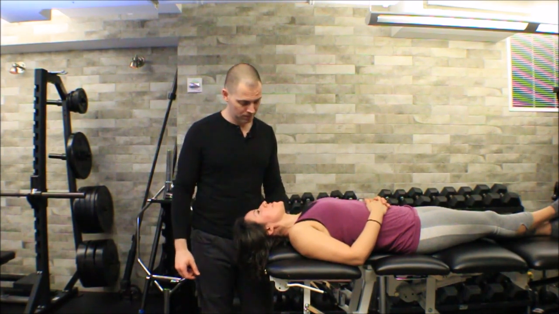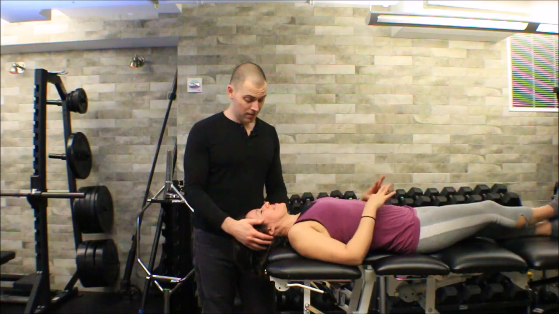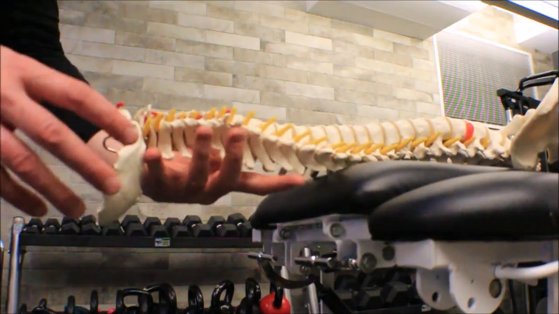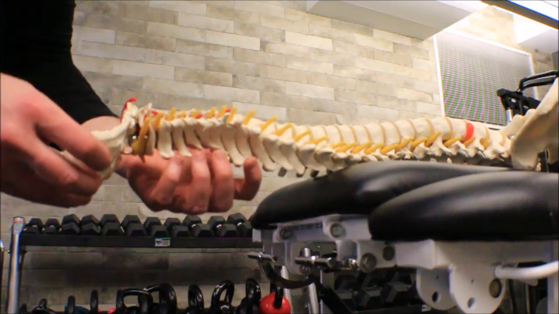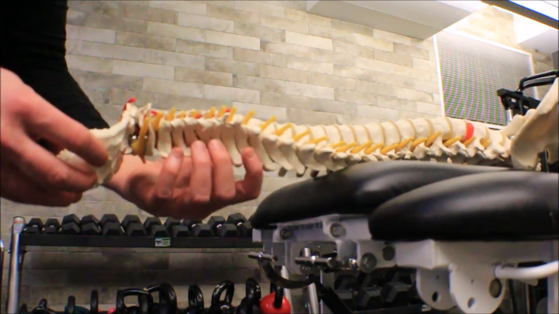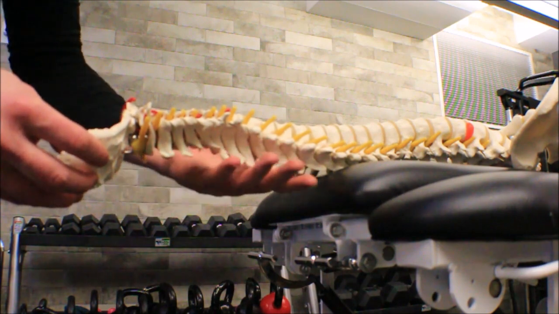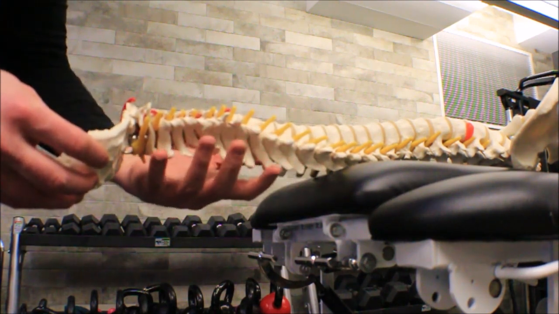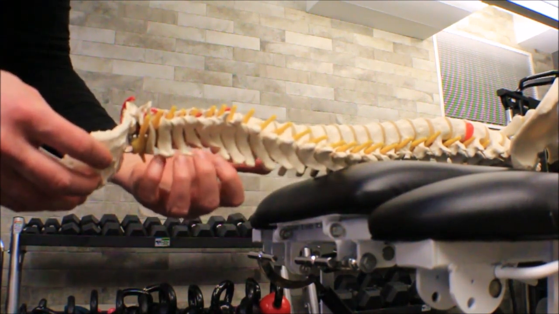How do you feel about it? Good. Why don't you sit up and take a minute and we'll go to the close-up recap. All right, for our close-up recap, I brought out the spine model. I wanted to show you some of the stuff we were talking about so you have a little bit better visualization. So if this is the back of the cervical spine that you would be feeling, the first thing you're going to feel is those spinous processes.